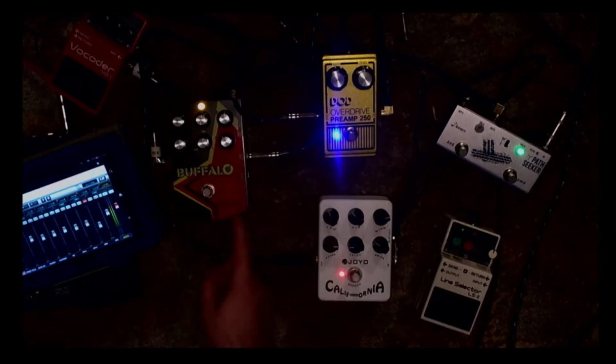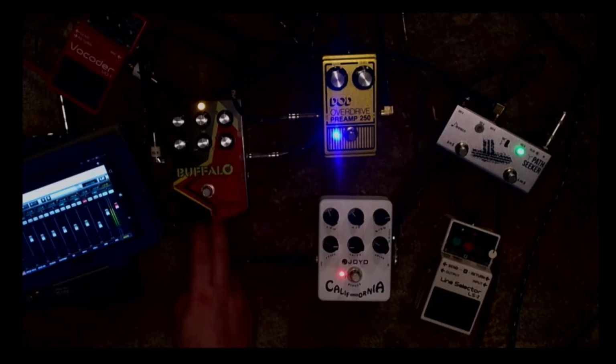And then it goes into a Moen Buffalo, and the Buffalo is... it's got a cabinet simulator. It's also a parametric EQ. It's also a DI box. And it's got a preamp control too. So it does a lot of things. But I'm strictly using it here for the EQ and the cabinet simulation to put after this overdrive.